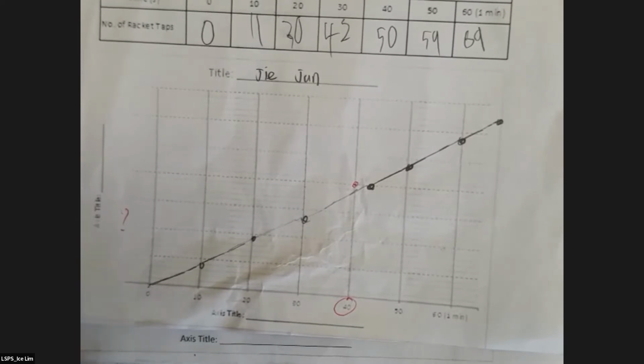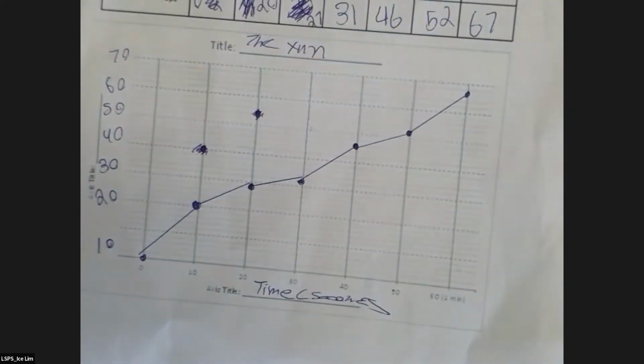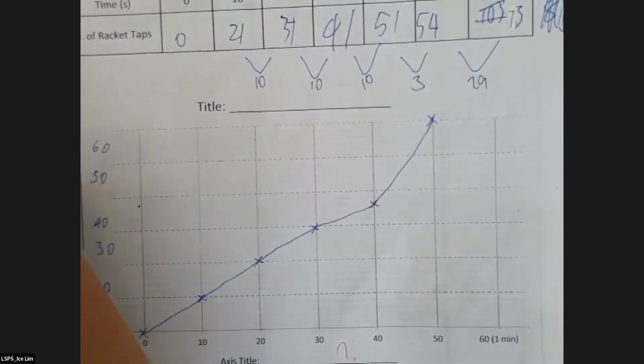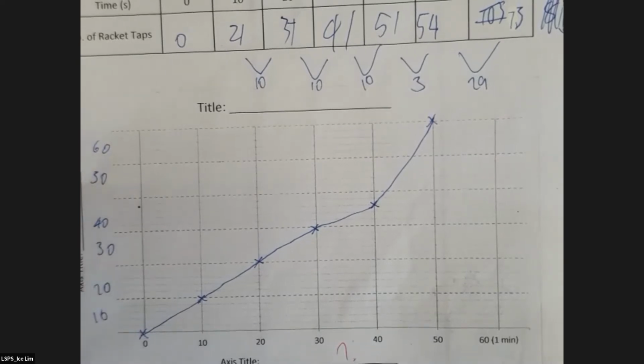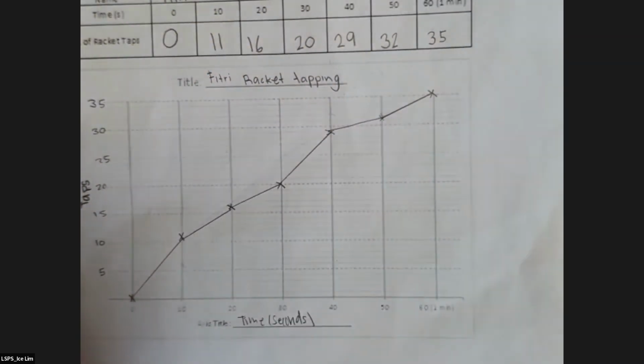I have clear markings on this one. That's Jashi's one. Age's markings are pretty clear. Very nice. So it's Fitris. The markings are very neat and tidy too.